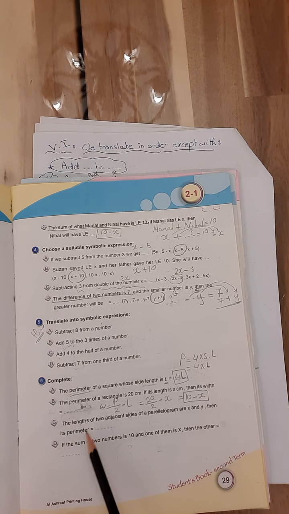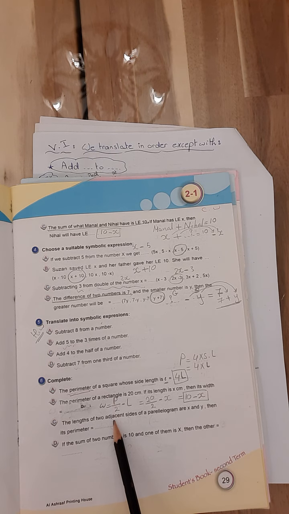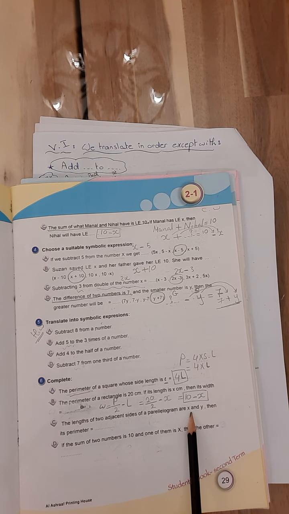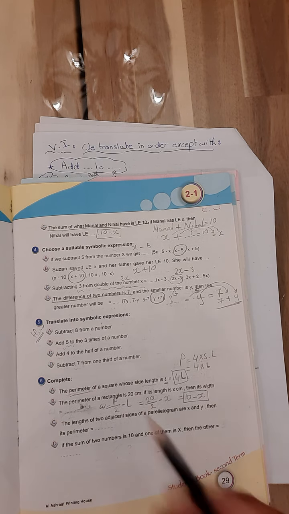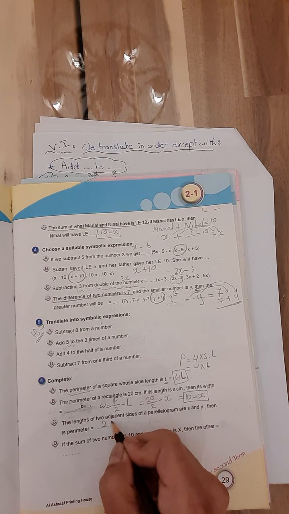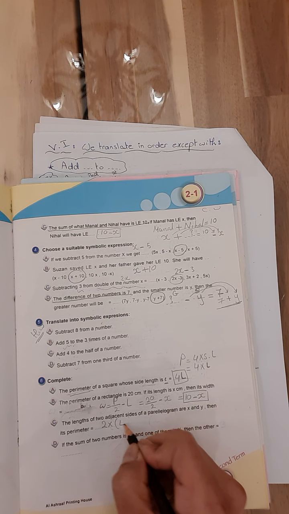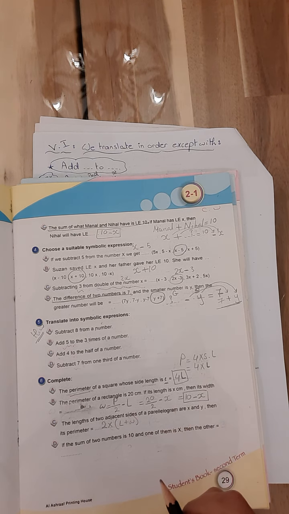Number C, the length of two adjacent sides. Adjacent sides means beside each other. Of a parallelogram is x and y. Then its perimeter. What does he want? He wants the perimeter of the parallelogram. The rule is like the rule of the rectangle. 2 times, open brackets, length plus width.